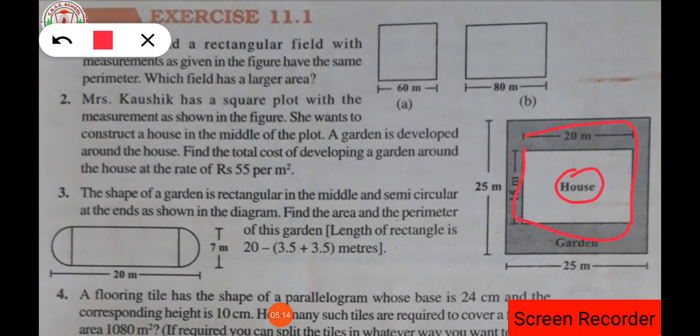So what do we have to find? We have to find the cost of the garden. If the rate per meter square is 55, then first we are going to find the total area of the garden. See here, this one is the interior part of the garden, isn't it? This one is the exterior part of the garden. So separately we have to find the interior and exterior part of the garden.